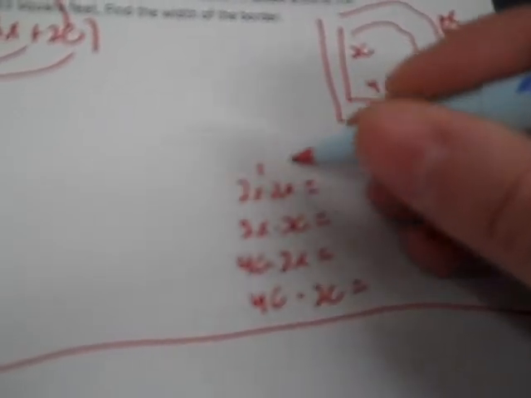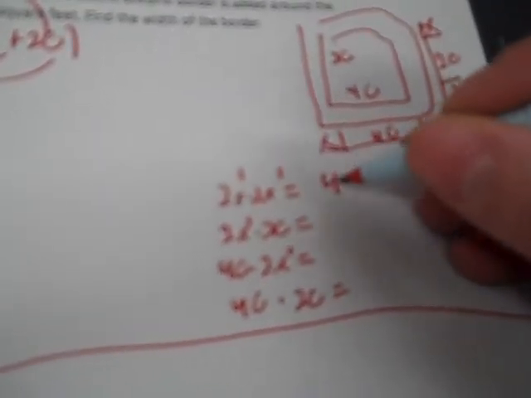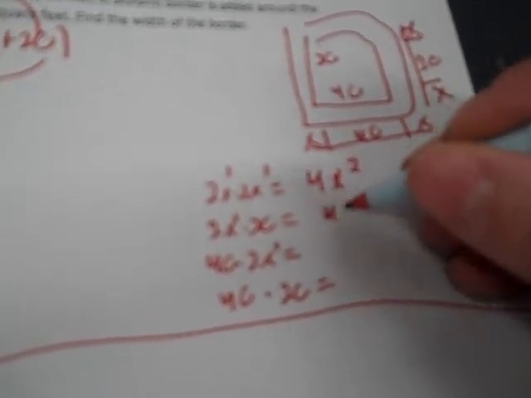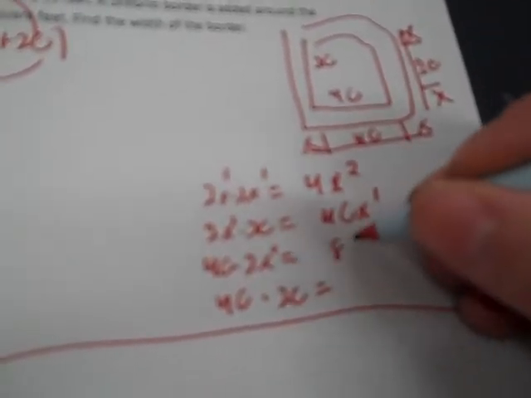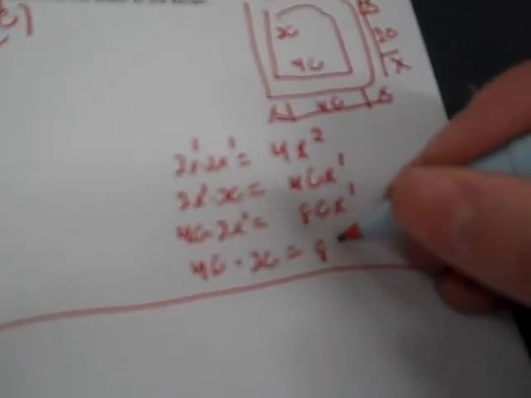Okay, so that's a two-step process. First step is to get all my products arranged. So 2x times 2x, 2x times 20, 40 times 2x, and 40 times 20. Okay, 1, 1, 1, 1, so that's 4. And then x squared, that's going to be 40x to the first, 80x to the first, and that's going to be 800. Okay, so check that off.